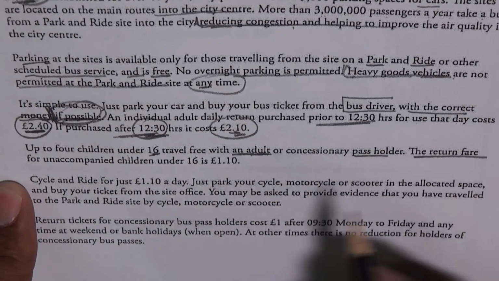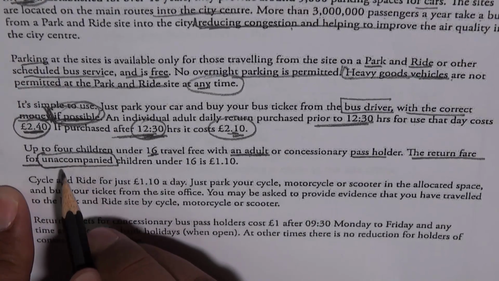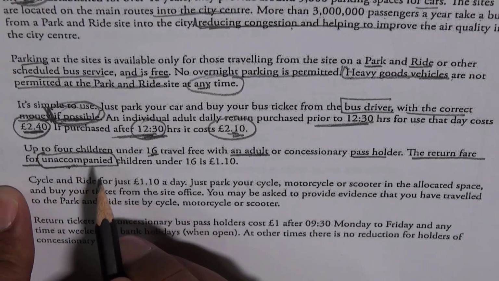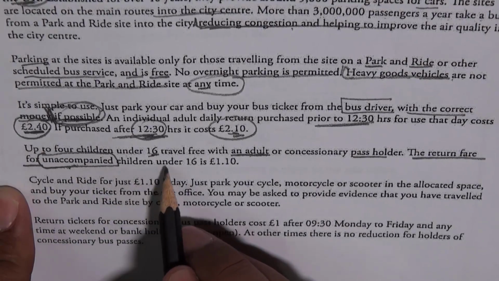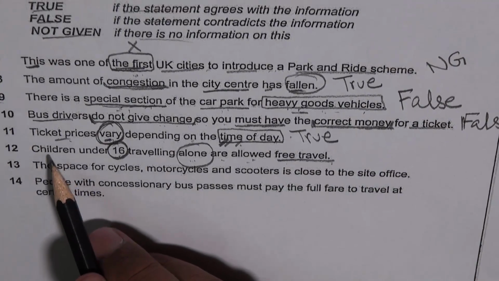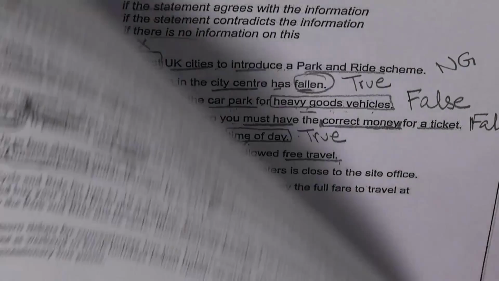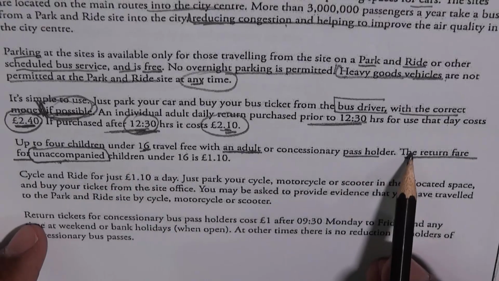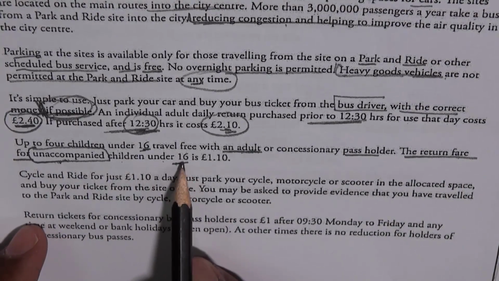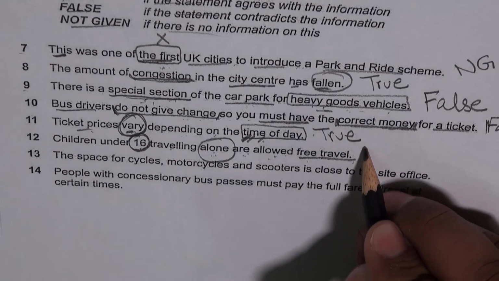Now, what is unaccompanied? Alone. It means without any adult, without anyone. Now what's the question? The question is, children under 16 traveling alone are allowed free travel? No. They've mentioned here, the return fare for unaccompanied children under 16 is £1.10. That's why it's going to be false.